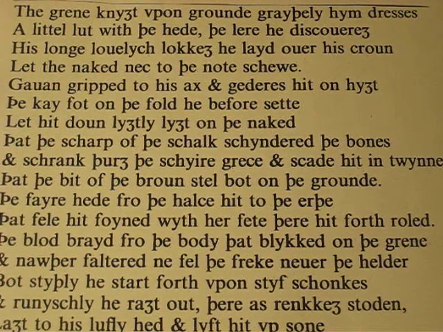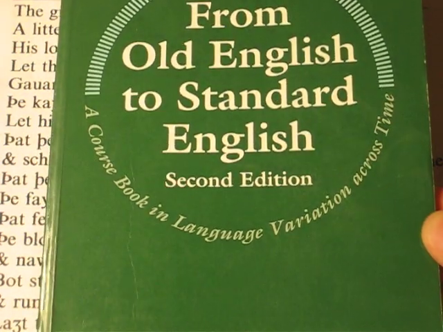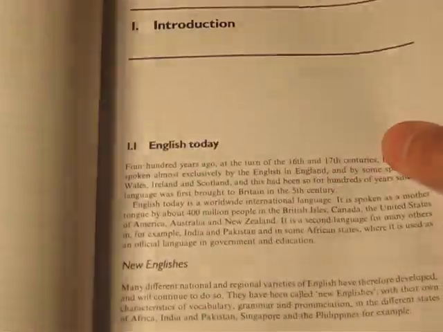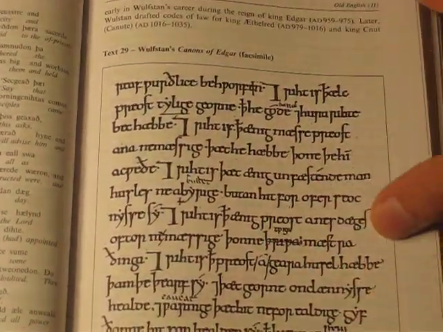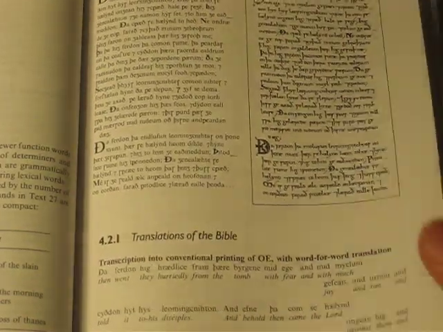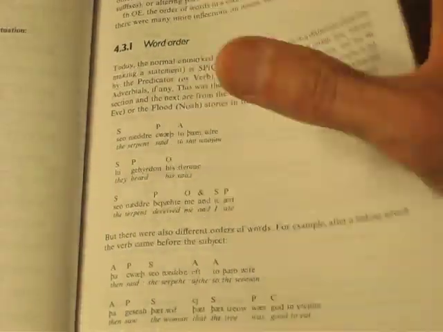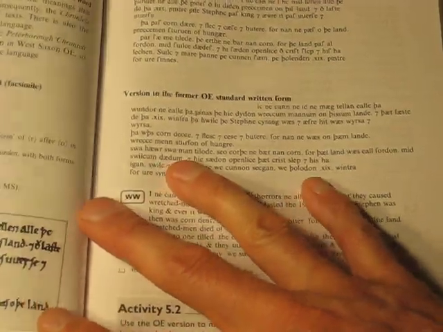I can't recommend this book more highly, not just for Middle English, but for historical English in general: Dennis Freeborn's From Old English to Standard English. This is a source book that gives you both the grammar and the orthography, and many texts, both with the original and then doing just as I'm doing in these videos, giving you interlinear translations over here, transcriptions. Here's the Peterborough Chronicle, word-for-word translation, transcriptions, and the like.